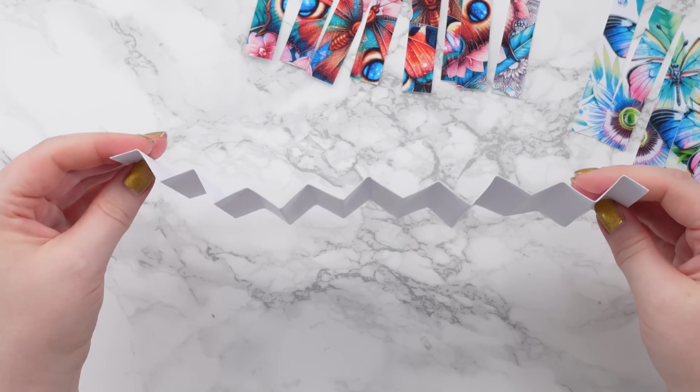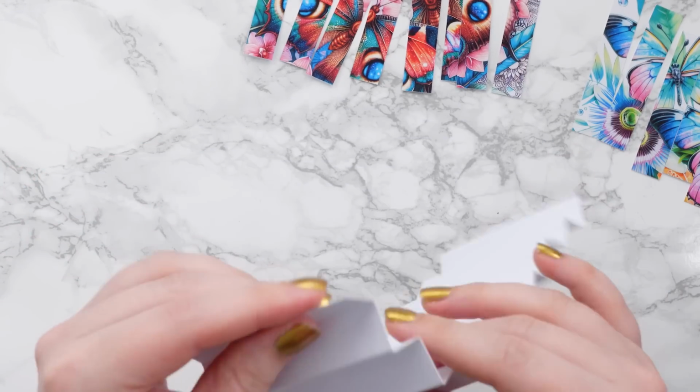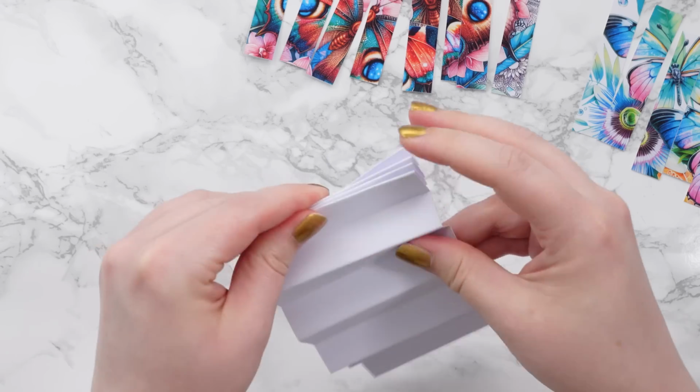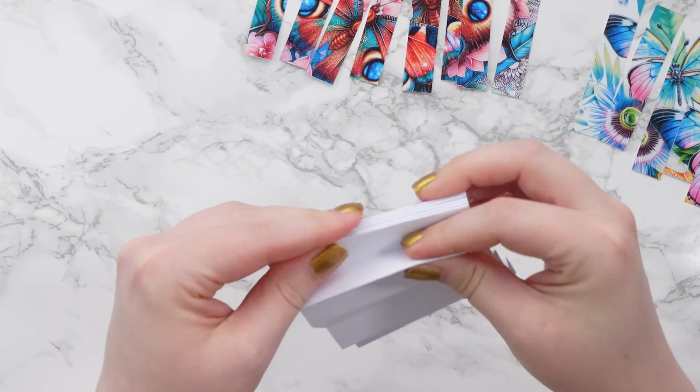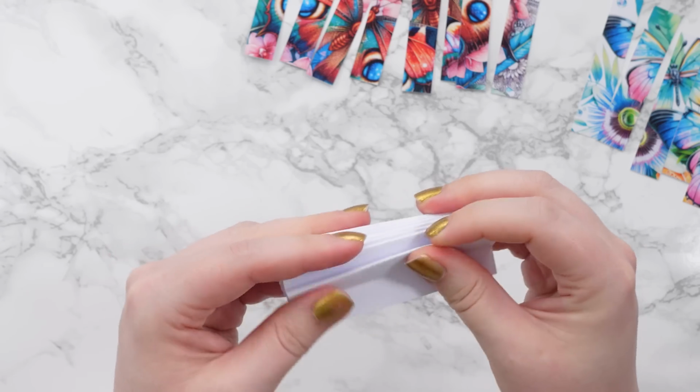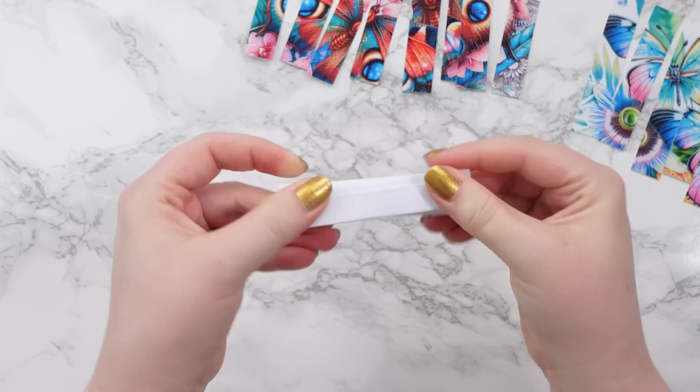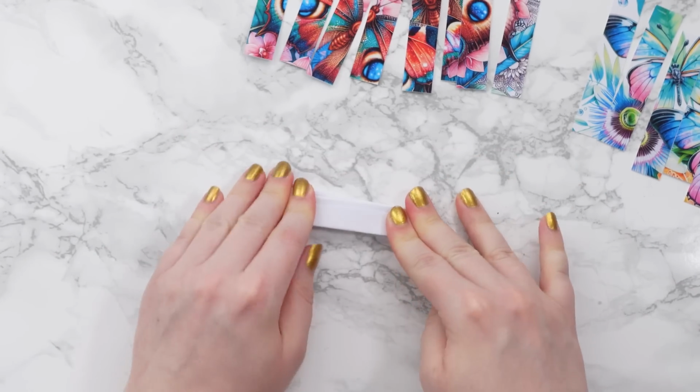And now we've ended up with this concertina shape. And if you sort of fold it all in now, it will all go on top of itself and you'll end up with something that folds in like that.